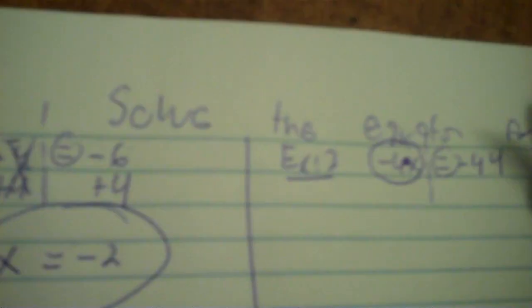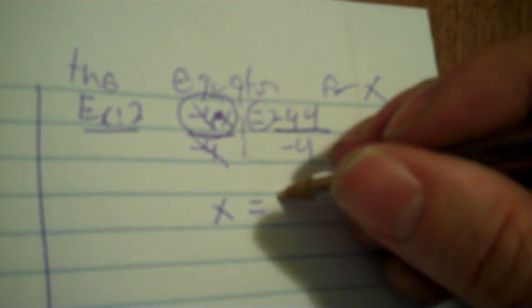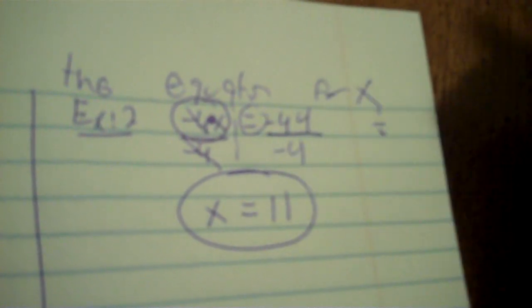So there's no number outside, okay, just the times negative 4. So if I do see times, I need to divide. Okay. So I underline each side, place a negative 4 underneath there. So x, negative 44 divided by negative 4 is positive 11. Okay.